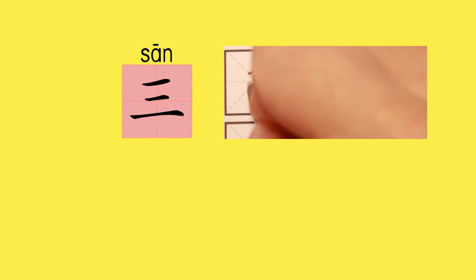The third character is 三, which means 3, number 3, or the third. Please write with me. First, the top horizontal, then the middle one, then the bottom one. Each horizontal should be written from left to right.